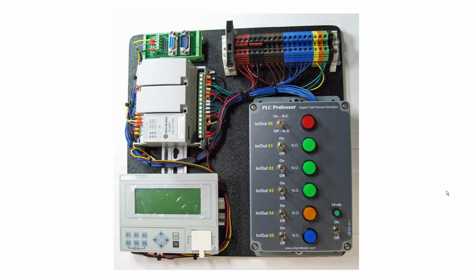So there you see my digital field device simulator with 6 in and 6 out. Coming out are blue wires, green wires, and red and black. Red's positive 24 volts. What you don't see are the 2 bulkhead connectors right above the words PLC Professor on there. You can't quite see them, but that's where I plug in the 24 volt DC power adapter. Then that 24 volts DC, when you flip the on-off switch down in the lower right corner, feeds 24 volts DC over to the controller and to the little HMI and to the inputs on the controller.